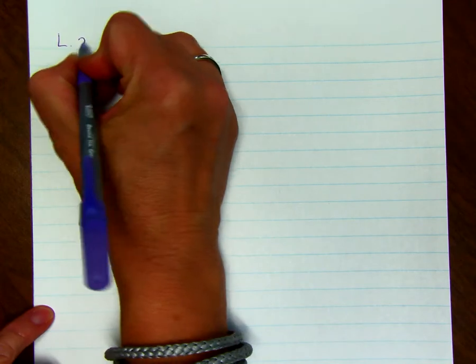Lesson 25, differentiating between relations and functions.